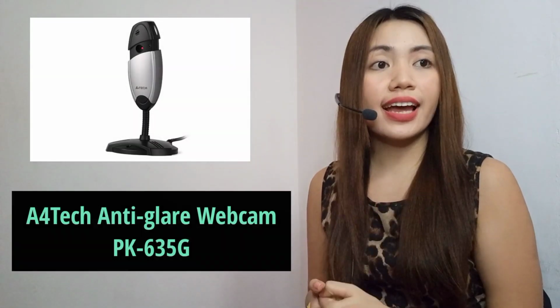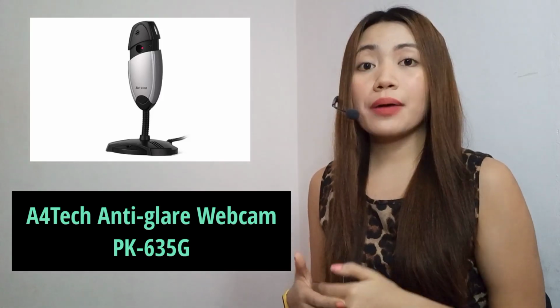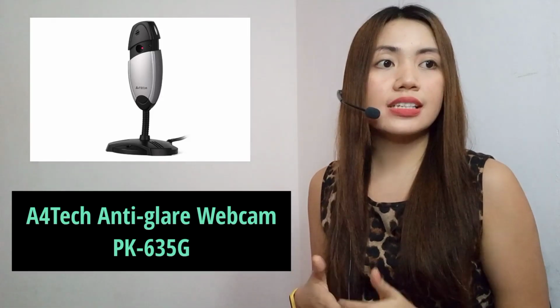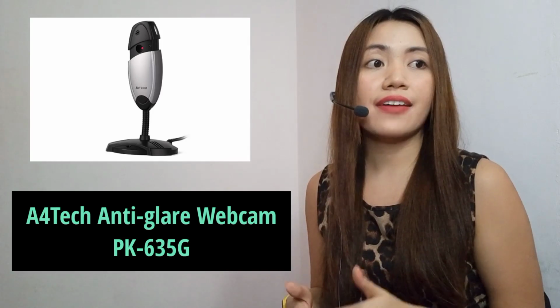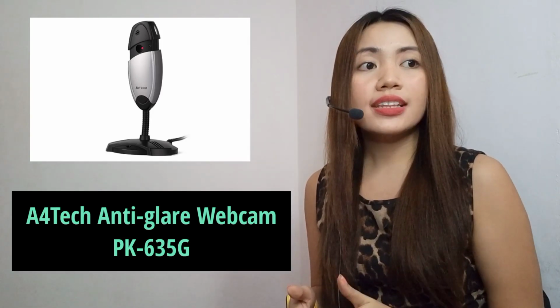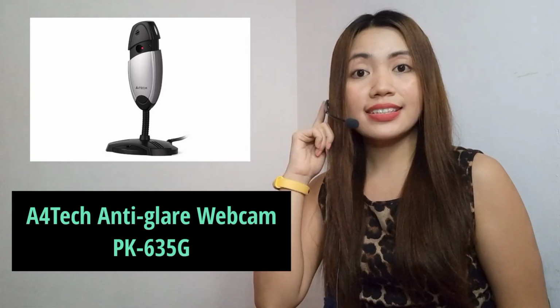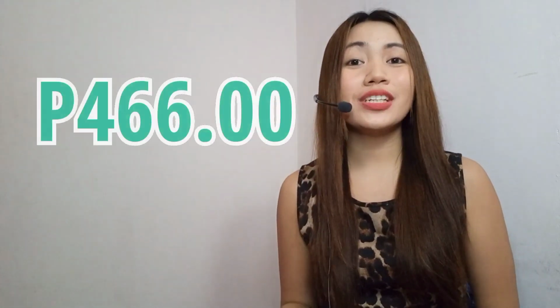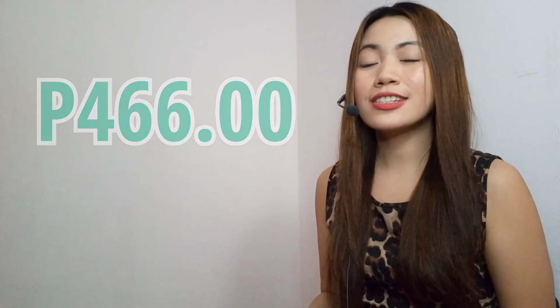So this is the HD camera I'm using. It is an A4Tech anti-glare webcam. Model number is PK635G. I bought it at the same time as my headset from Shopee. It only costs 466 pesos. I've been using it for 2 years, and just like my headset, it still works perfectly fine.